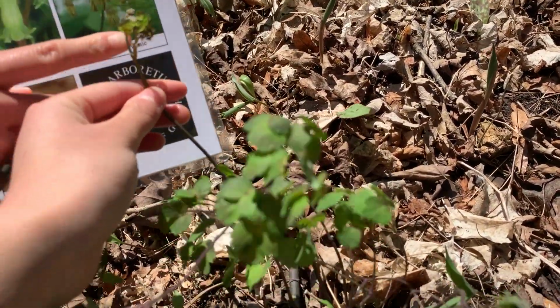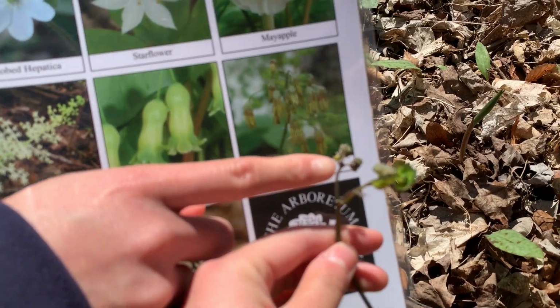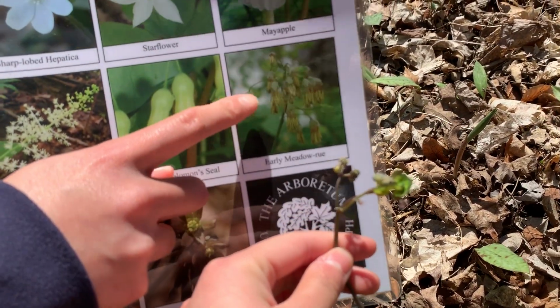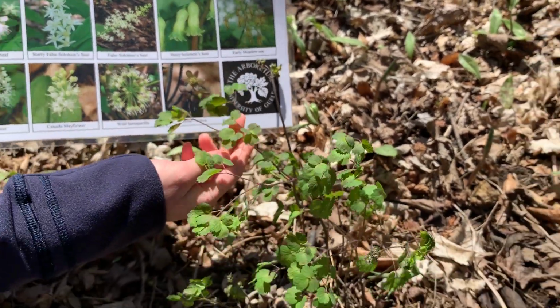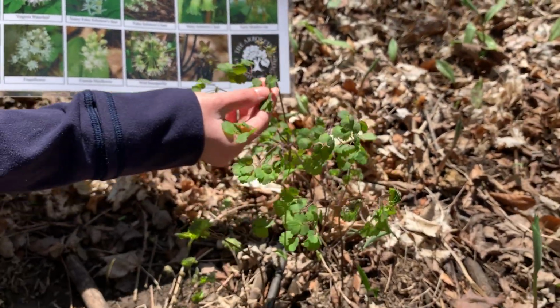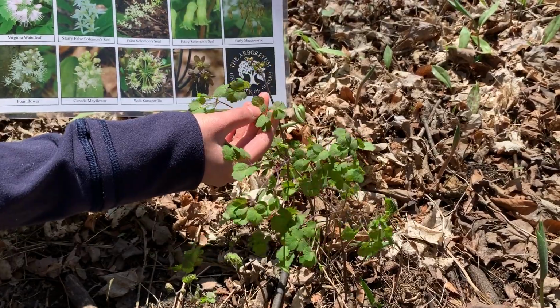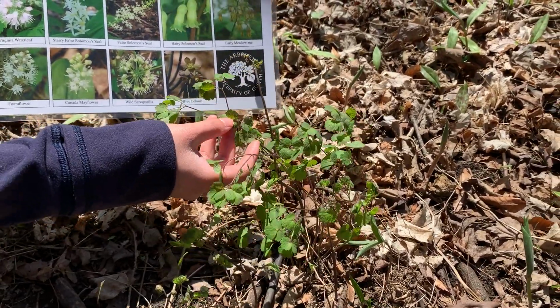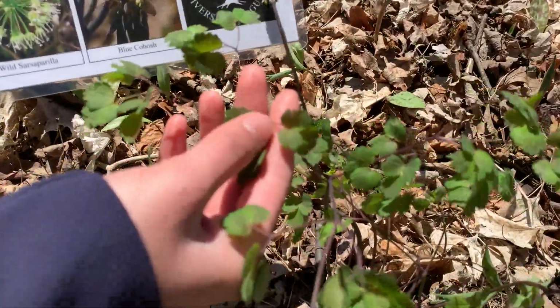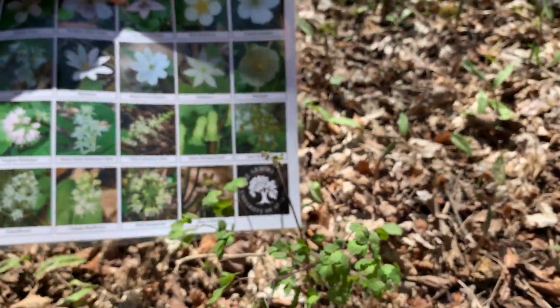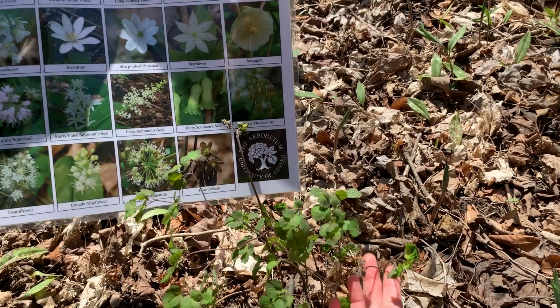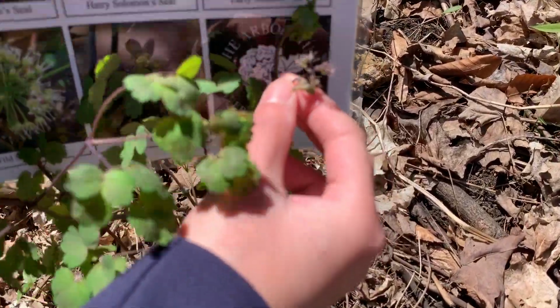Okay, so it's close to flowering here, but not quite yet. It has these nice little yellow droopy flowers. But you can tell early meadow rue by the leaves. They have very distinct leaves. They're compound leaves divided into parts of 3 like this, which is kind of neat. So early meadow rue, another good one. Oh, and there's little flowers right over here.